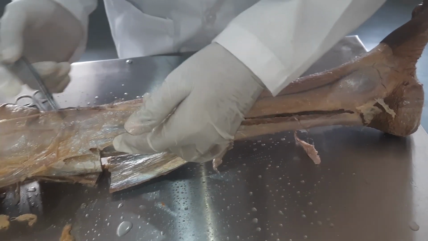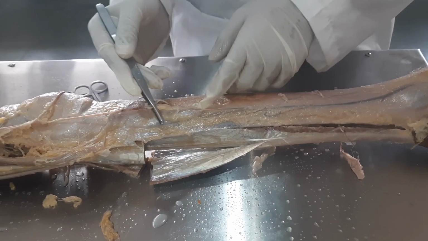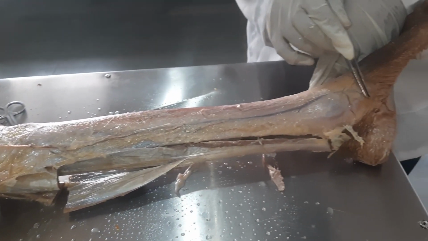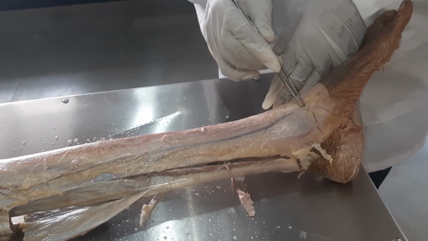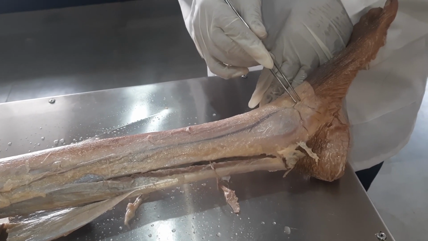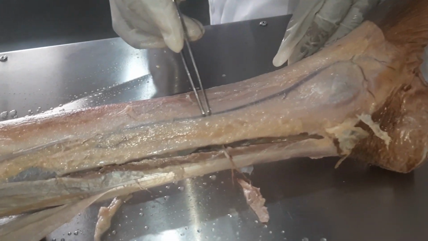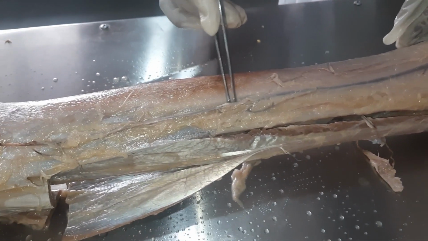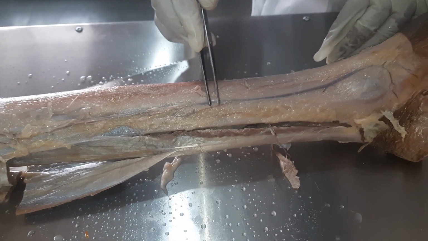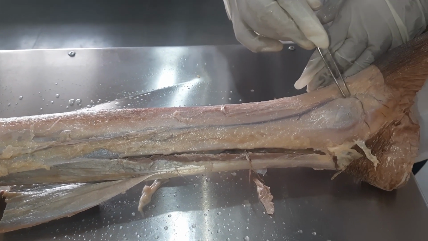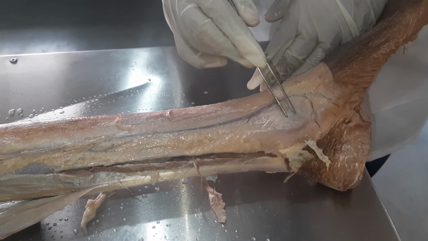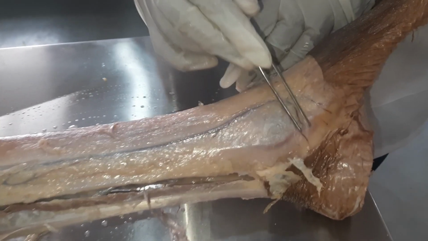Another structure that you can see here is the great saphenous vein. You may see the great saphenous vein from this area. This is the dorsal venous arch. You can see the medial aspect of the dorsal venous arch is continuing as the great saphenous vein. Remember, the great saphenous vein is accompanied by the saphenous nerve. Now, the great saphenous vein begins on the anterior border of the medial malleolus.